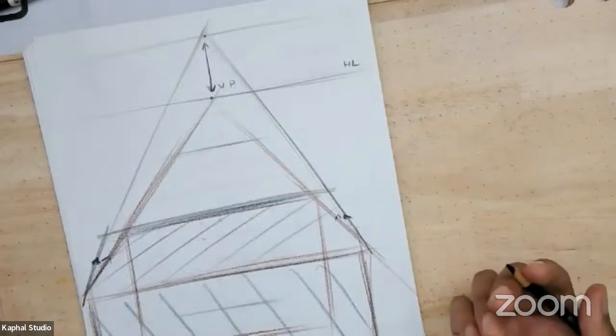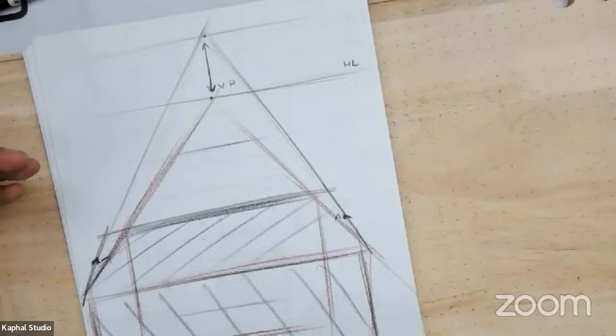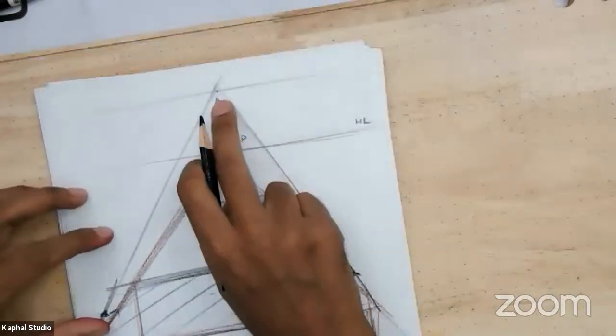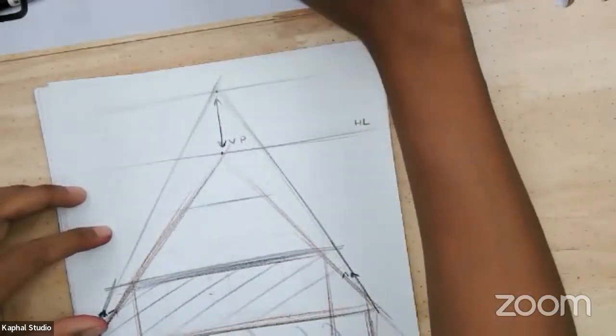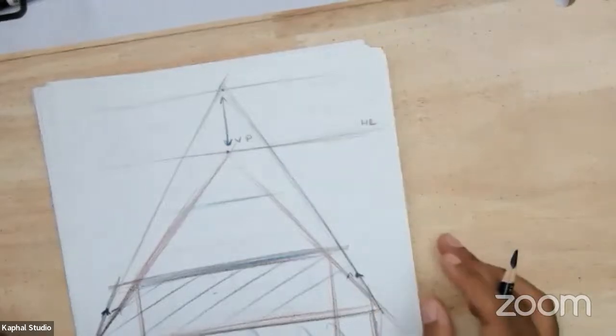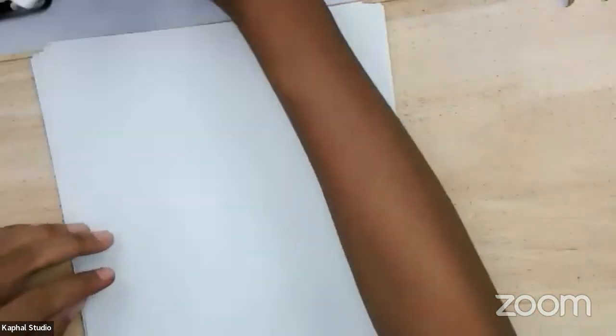Okay. Now, if I want to have more proportional, I need to push this horizon and vanishing point way off the page. अगर मैं बिल्कुल पेज के बिल्कुल बाहर कर दूंगा तो ये और पैरेलल दिखेगा. ओके, सो अब जब पेज के बाहर हो जाता है तो मोस्ट लाइकली व्हाट यू विल सी हियर इज समथिंग लाइक दिस.